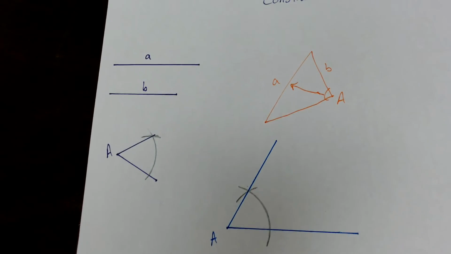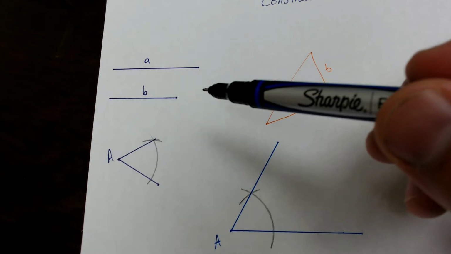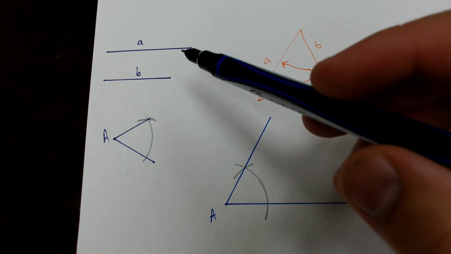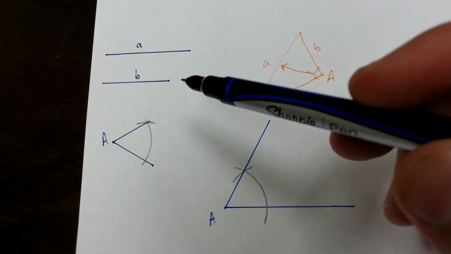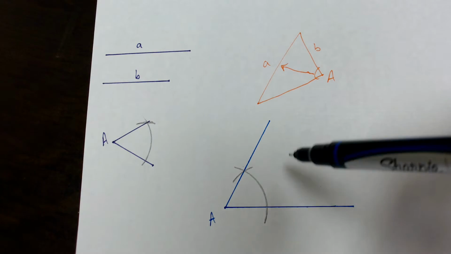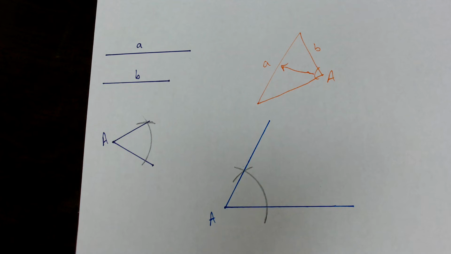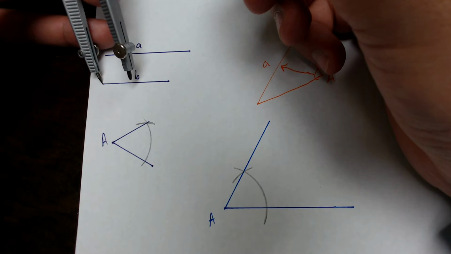Now, the next thing that I need to do, I need to mark off one of these lines. Just because the angle is opposite one of the lines doesn't mean that it can't touch the other. So I'll go ahead and mark off line B. I'll measure line B and I'll mark it off. I can either put it here or here. I'm going to put it up on the top. Now I take my compass, measure the length of line B.